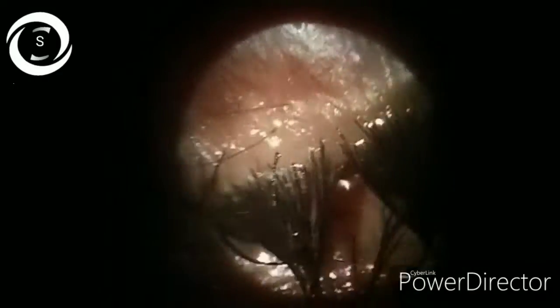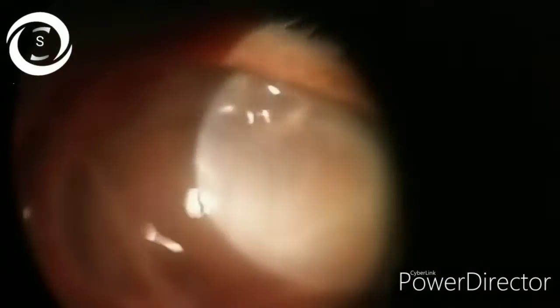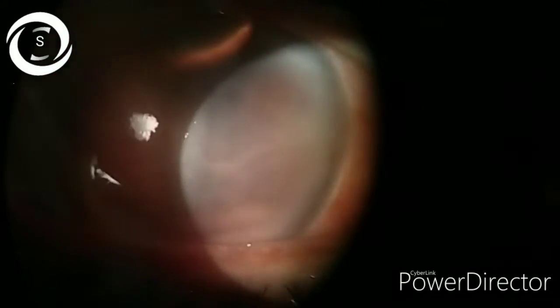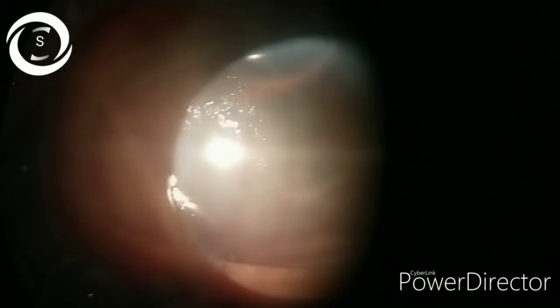And to know the status of vitreous and retina, you have to perform a B scan, and that B scan will tell you about the dense vitritis. You may also find vitreous in the anterior chamber, air in the anterior chamber, posterior capsular rent, aphakia or pseudophakia, and raised intraocular pressure. So these are the signs and symptoms of the patient of endophthalmitis.